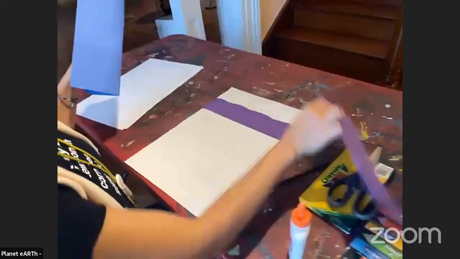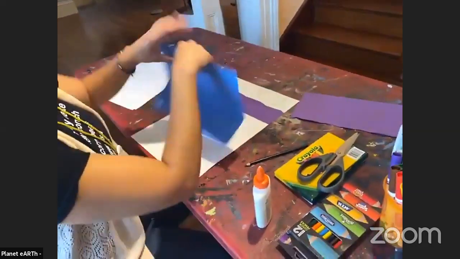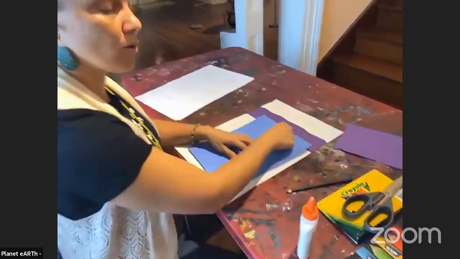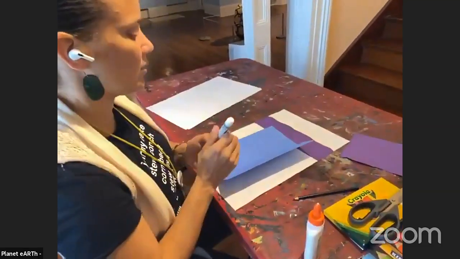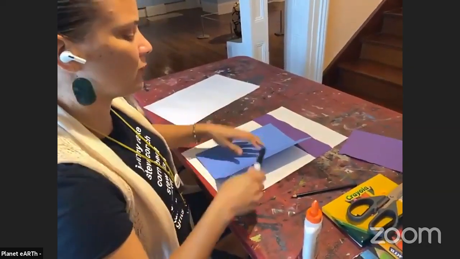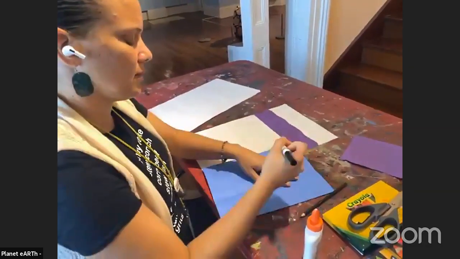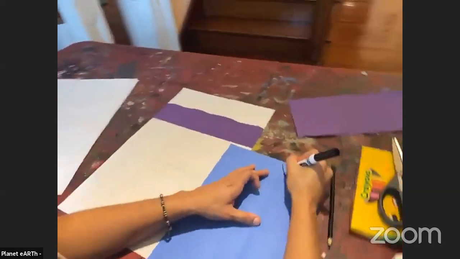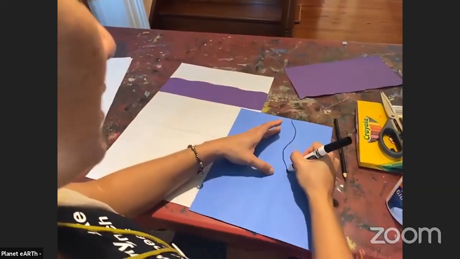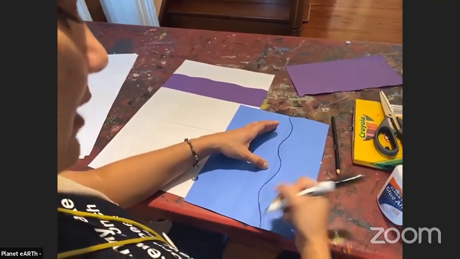And just like the first one, if you don't feel like you can do this freehand, you can draw the curves, okay? So if you don't feel comfortable or confident yet just cutting freehand, you can go ahead and draw those curves in, and that's fine.